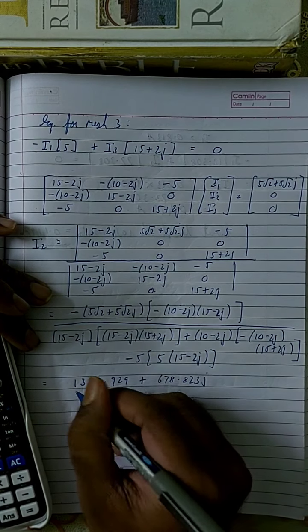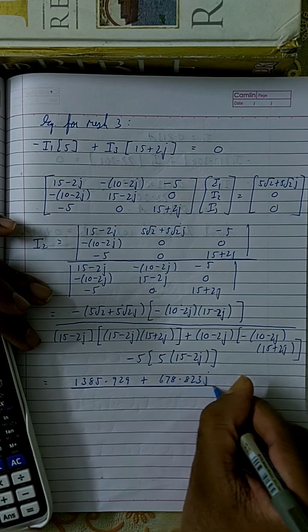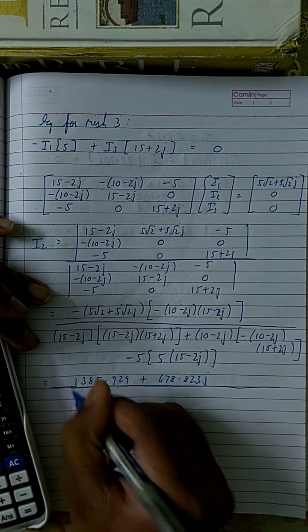This is the numerator, and the denominator will take some time.